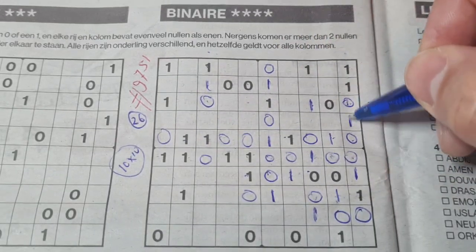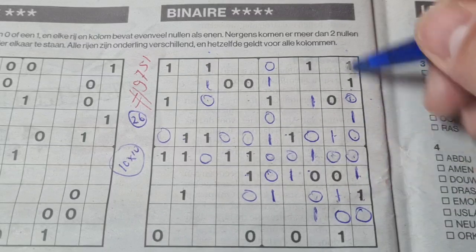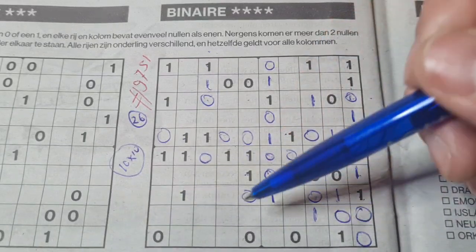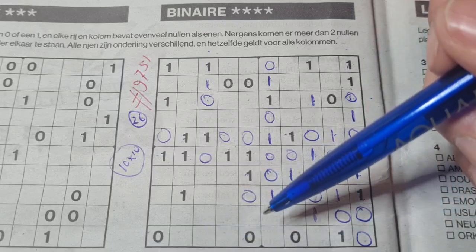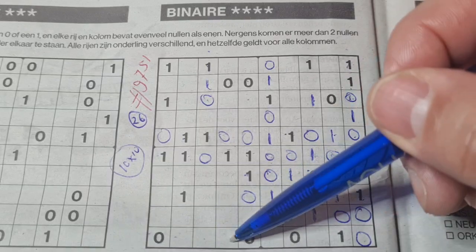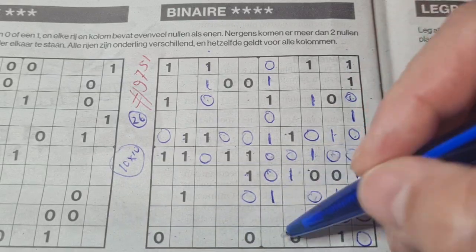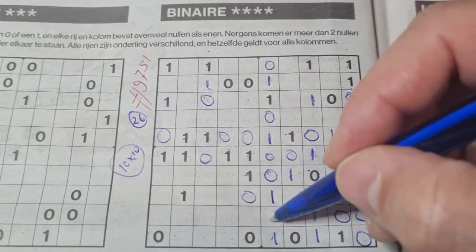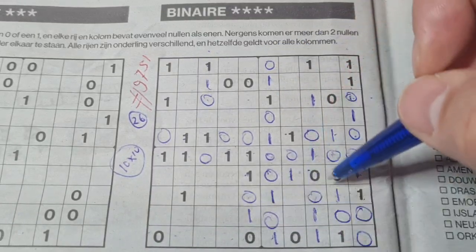Between the O's comes a 1. 1, 2, 3, 4, 5 ones. So the rest are O's. Here we have also 4 O's. Well, the 5th O should be in one of these 3 boxes. So the other 2 boxes should be a 1 then. Between the ones comes an O. Between the O's comes a 1.